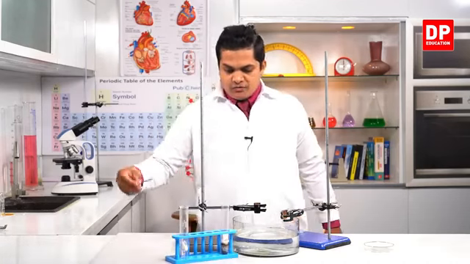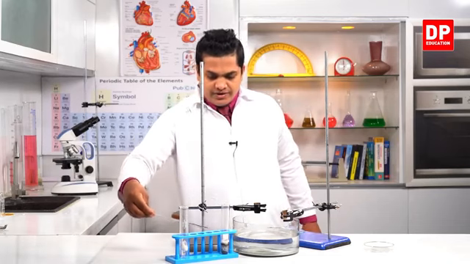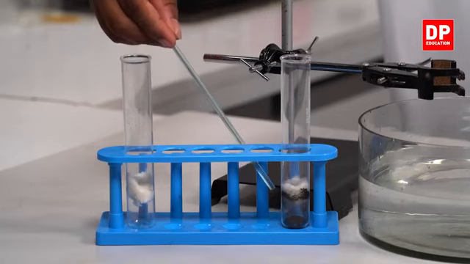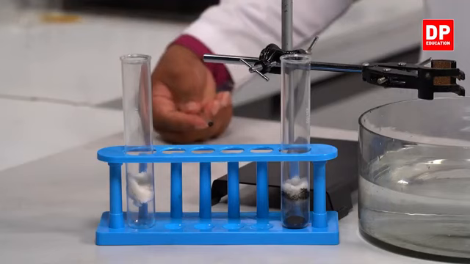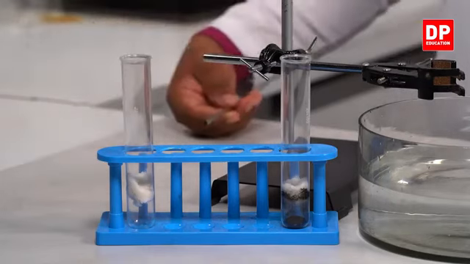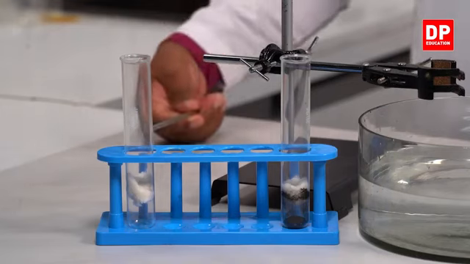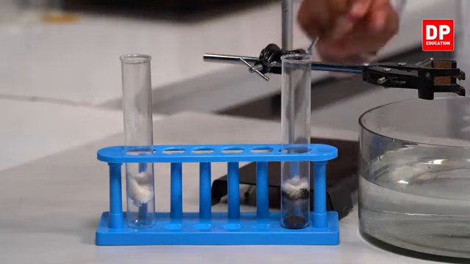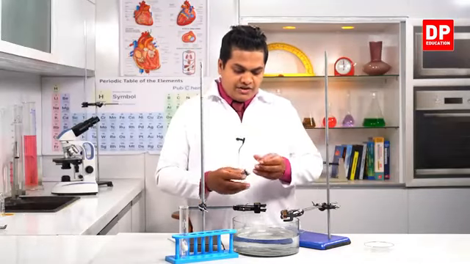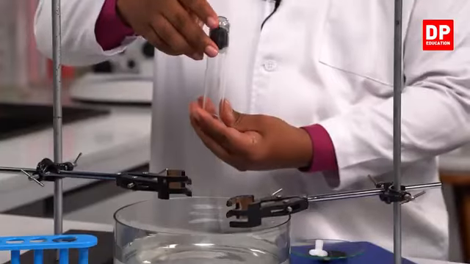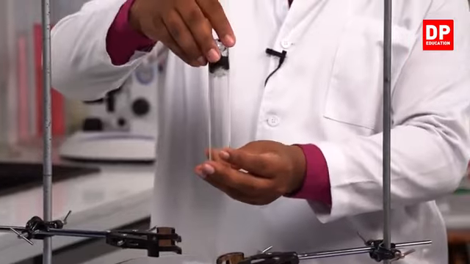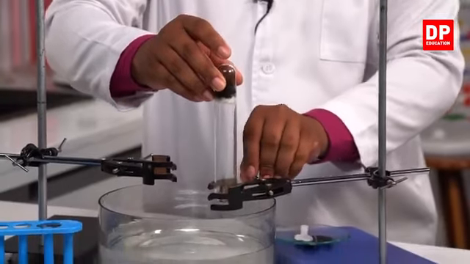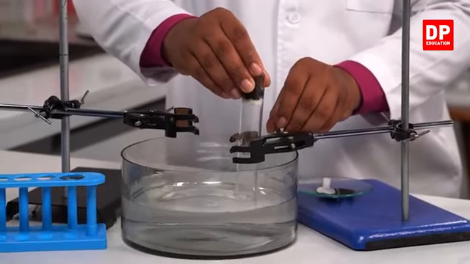The first boiling tube contains cotton wool and some amount of iron filings, or iron powder, which is trapped inside the boiling tube. In the second one, there is only cotton wool, the same amount as I inserted into the first one. Now I'm going to insert these two boiling tubes, inverted like this, into our water trough.